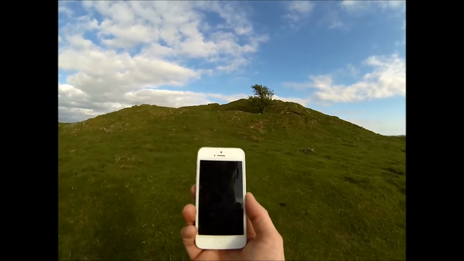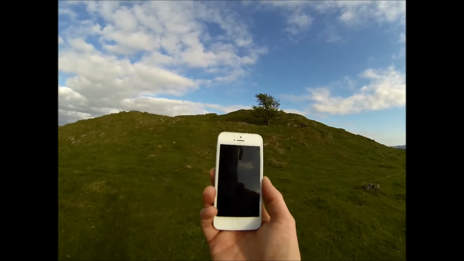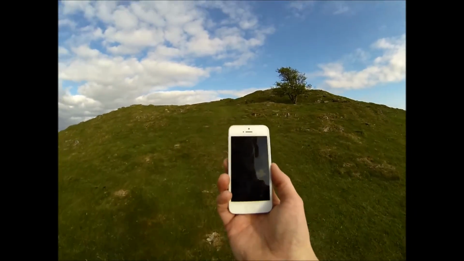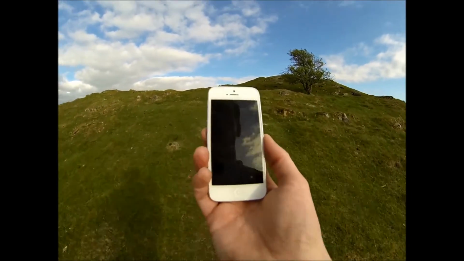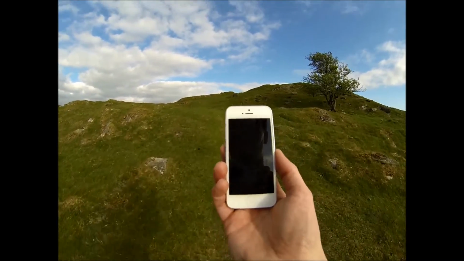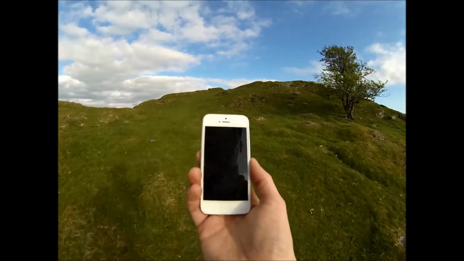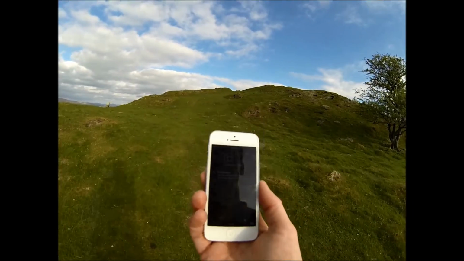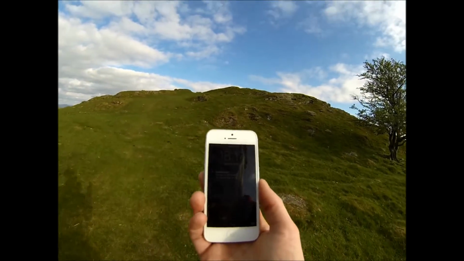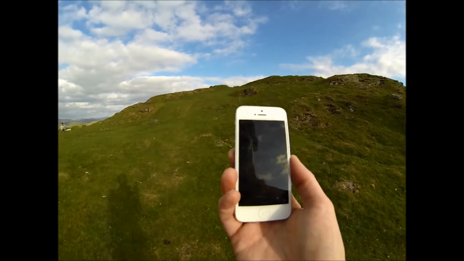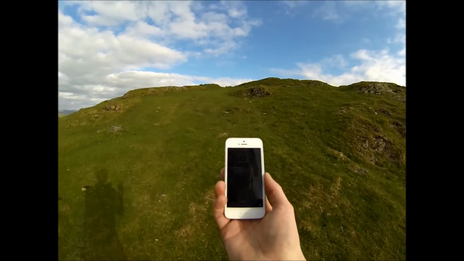Okay, so we're now on the final approach. You can see just up there it's School Knott, and with any luck, shortly on this phone, I might have to run a bit, walk a bit fast, somewhere over this crest. There we go, got an update saying you're at School Knott, we want to go touch the cairn. Right, let's push on and do the final little bit.